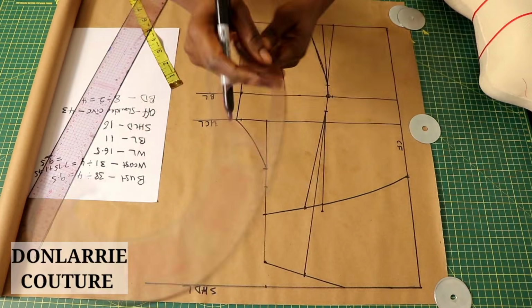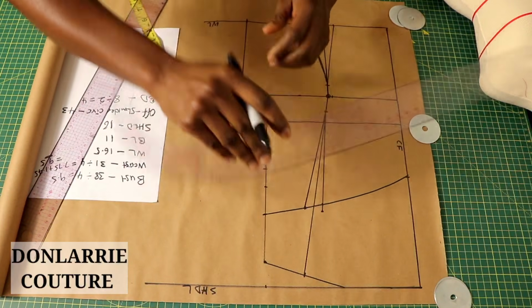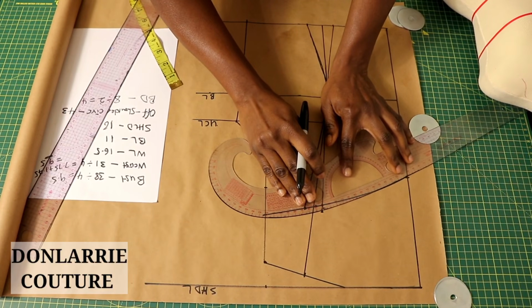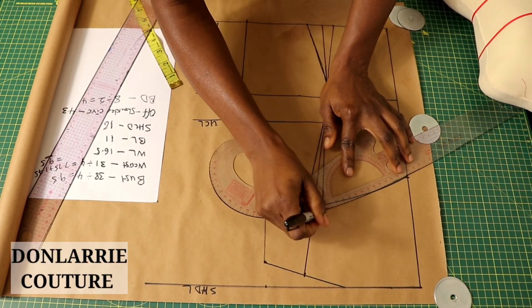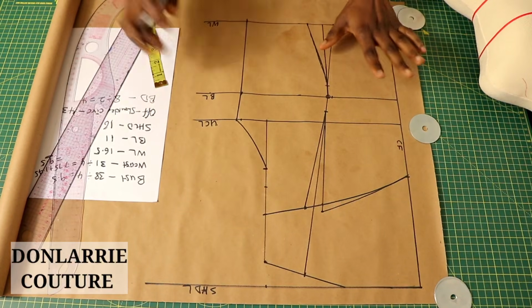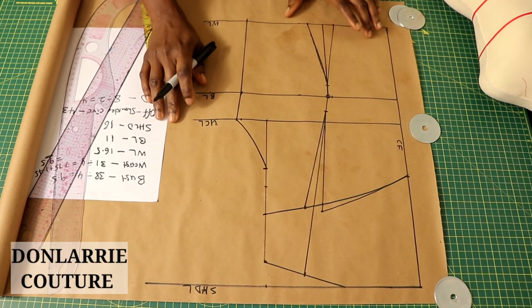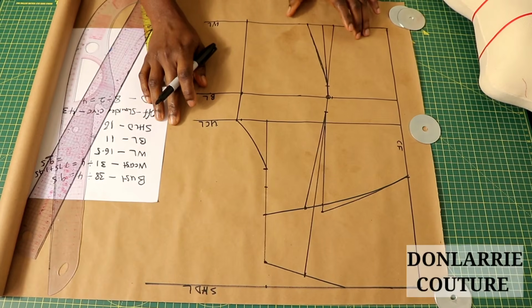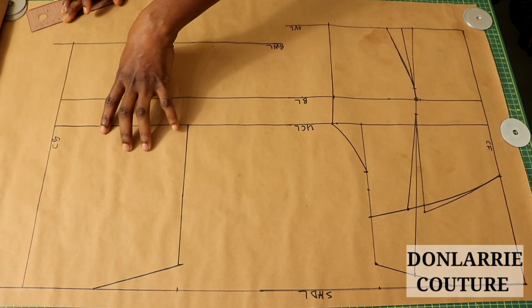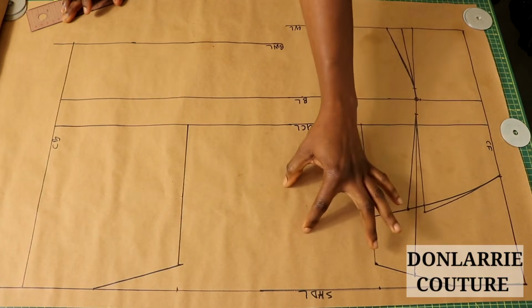So once you've done that, then you're going to reshape the neckline that you marked here. So I will reshape that neckline like so. Okay, so I hope you understand this. So now we are done with the front bodice. So now we are done with the front pattern. Then we quickly draft the back pattern before we draft the sleeve.